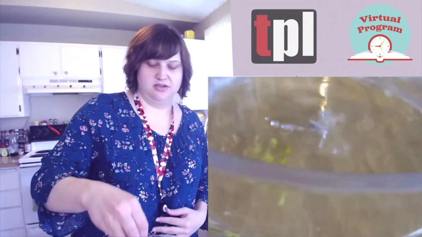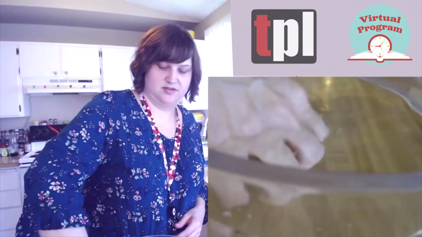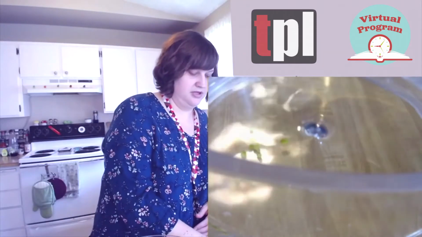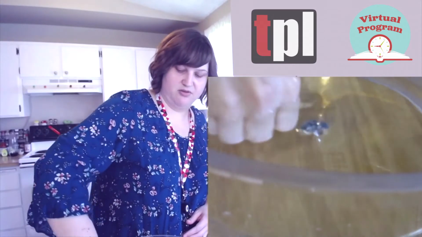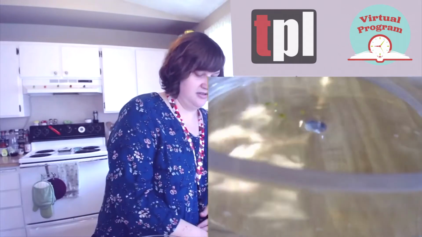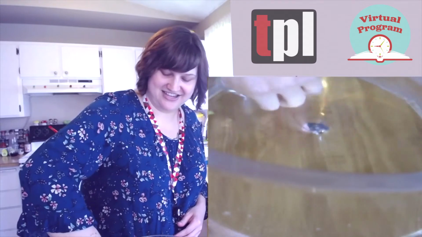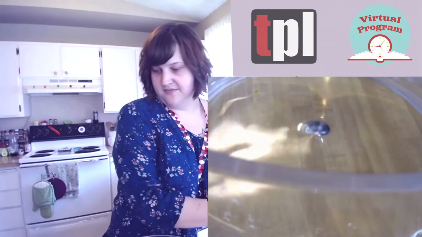So I wonder if I have anything that will float. Trying to get all these little split peas out here. Bigger beans would come in handy, but I didn't have any in my house, so I had to use what I had. All right. I'm gonna call that good.